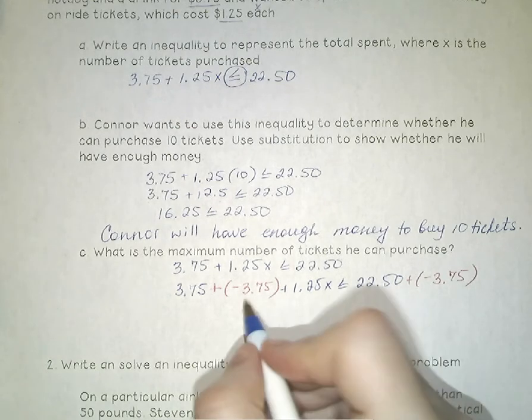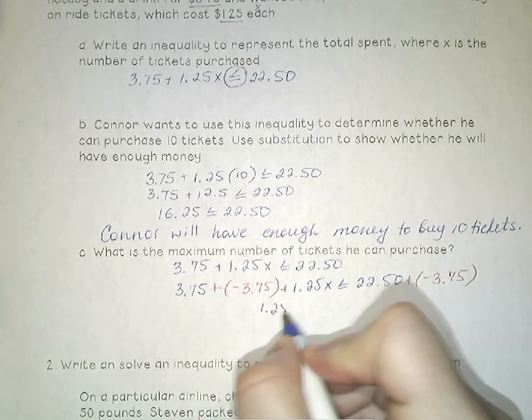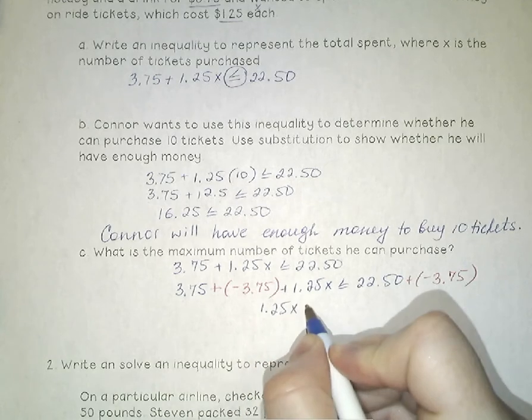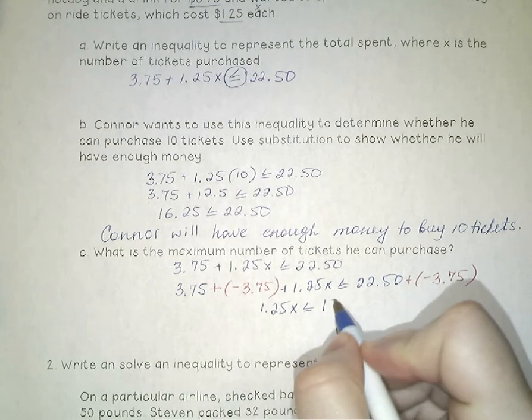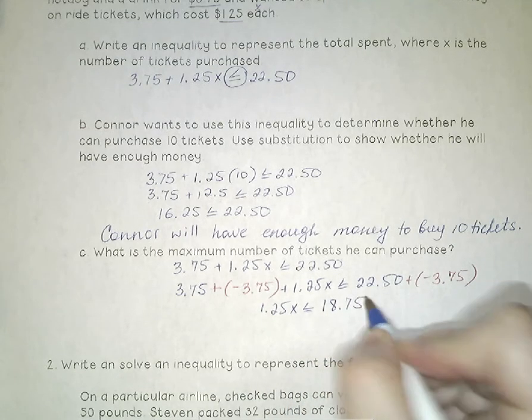All right, so here I will have $1.25x is less than or equal to, and now we will subtract 22.50 and 3.75, and that is 18.75.